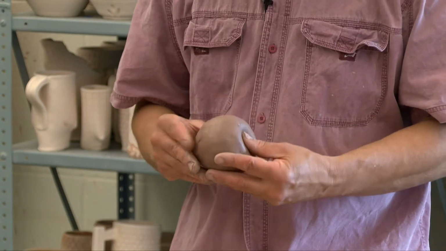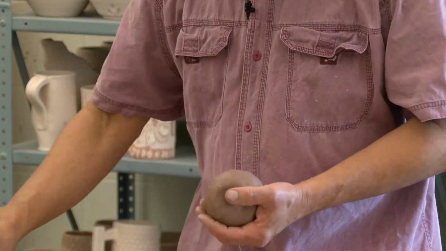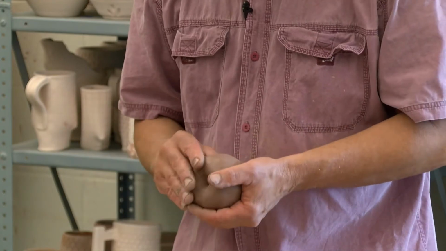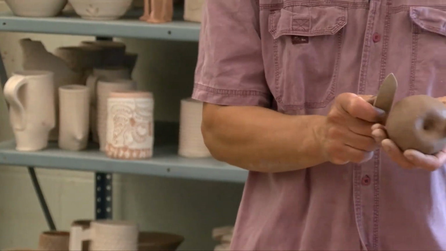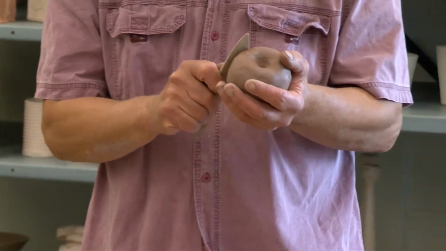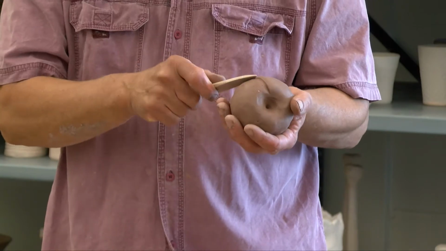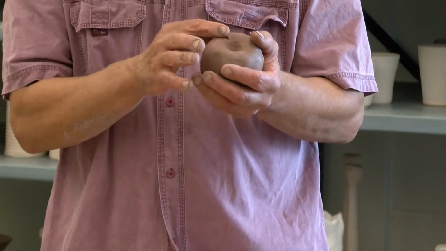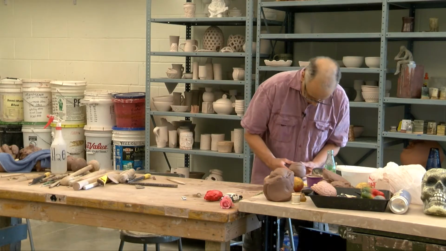So then I'm going to take... peaches have that. They have that distinct corner there. I might even be able to do this on the table.